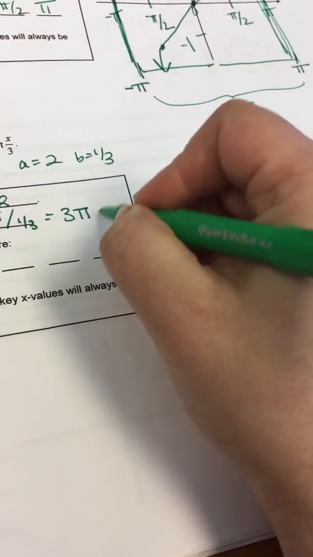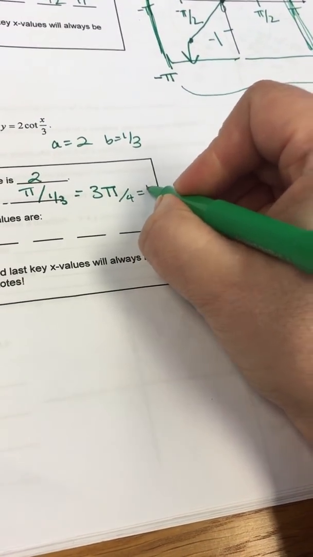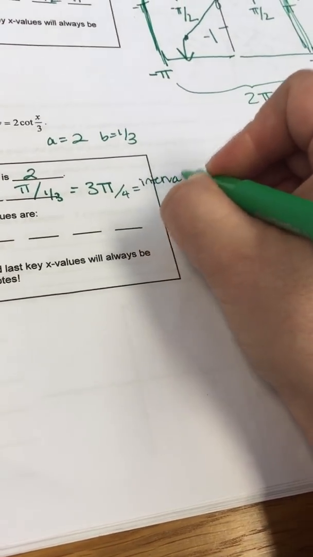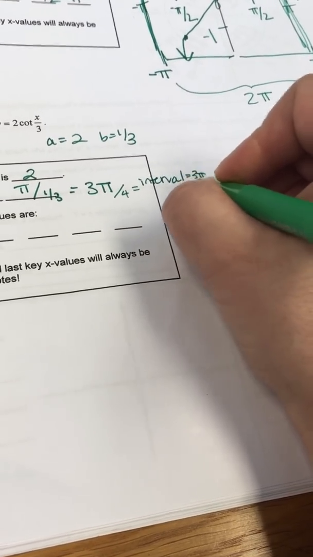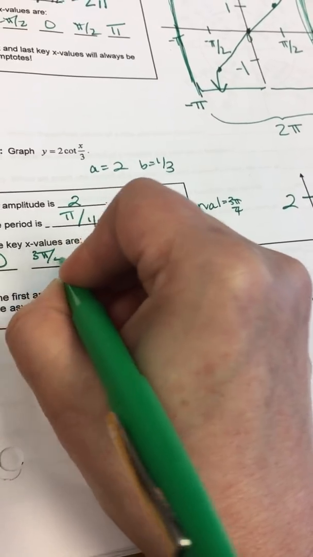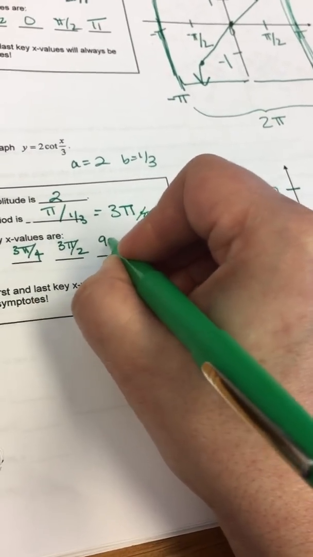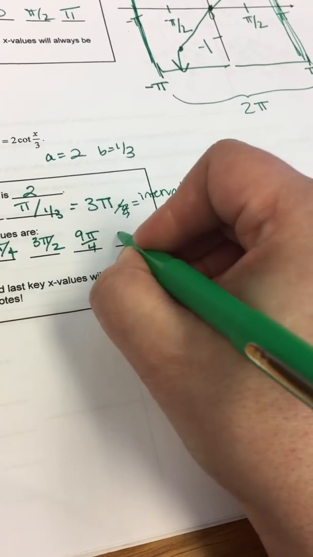Okay, so you can still divide this by 4 to get your interval: period divided by 4 will still get your interval. Okay, so 0, 3 pi over 4, 6 pi over 4, so 3 pi over 2, 9 pi over 4, and 12 pi over 4, so 3 pi.